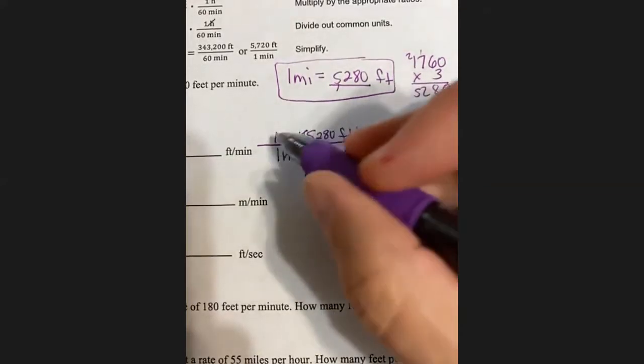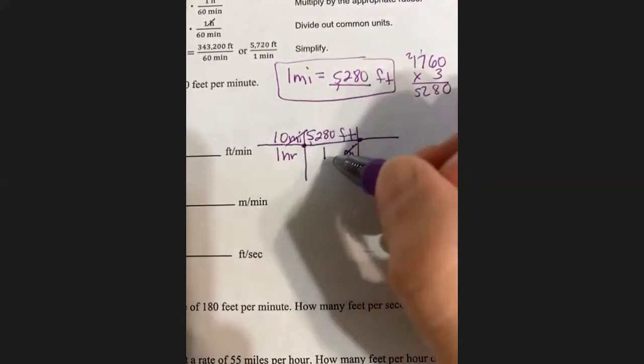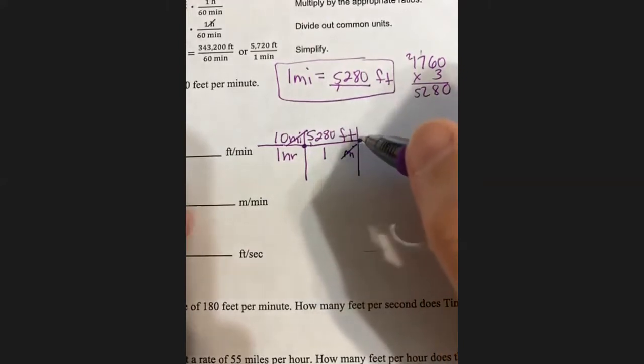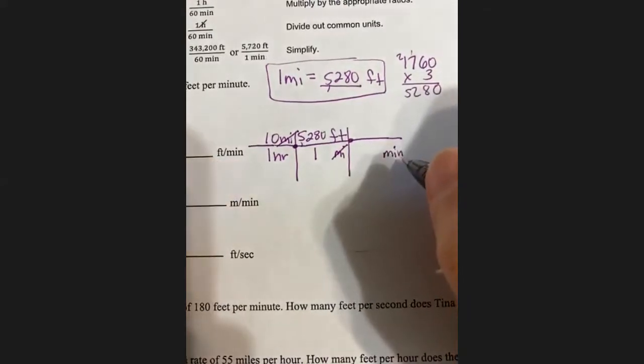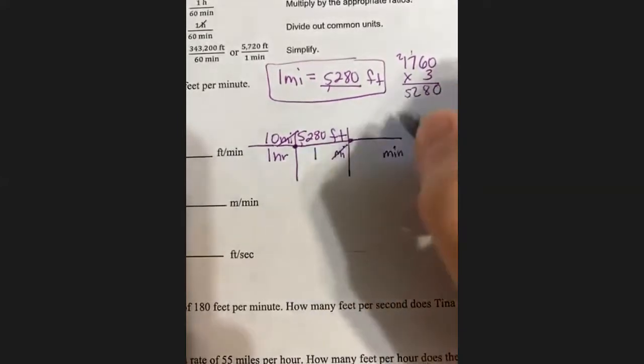So far, I'm going to be multiplying 10 times 5,280, and it's all going to be over 1 hour because 1 hour times 1 is just 1. So I want my feet on top. I got it there. I now want to get my minutes on the bottom. In order to get the minutes on the bottom, I have to get rid of the hours that's on the bottom. So I'm going to put hours up here.